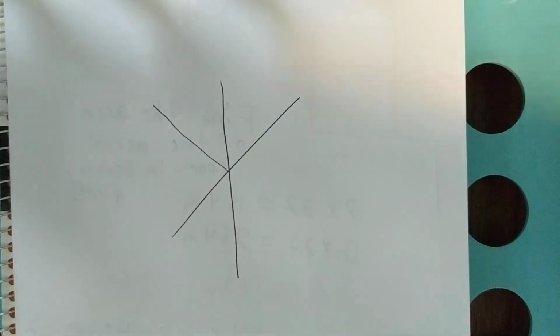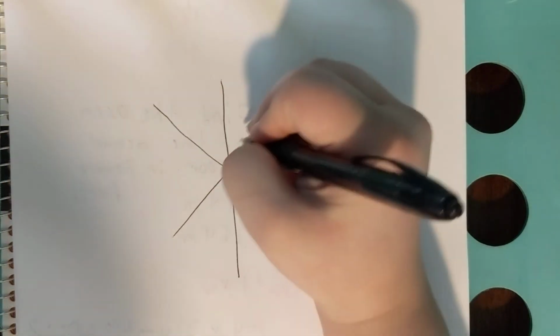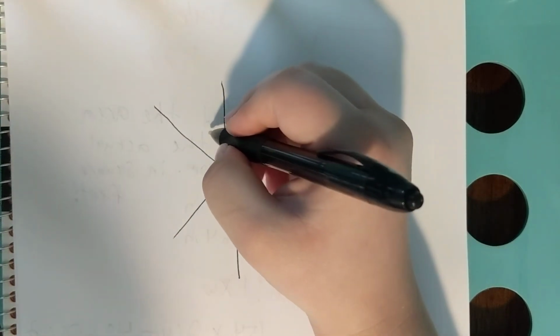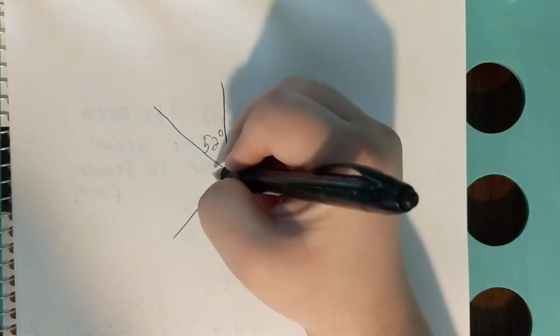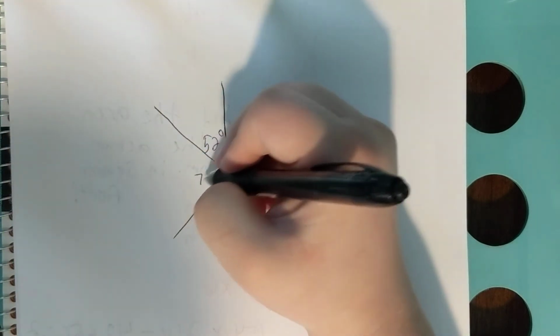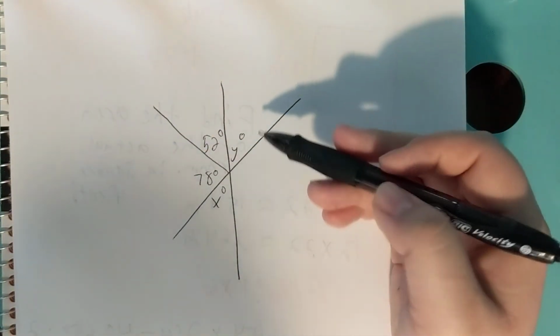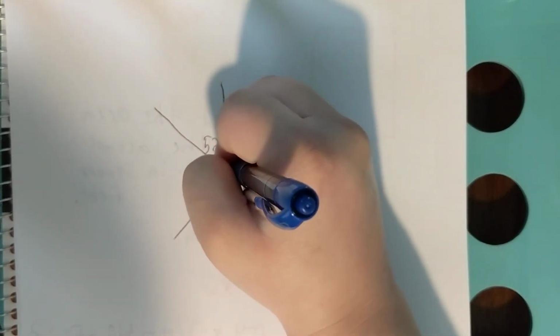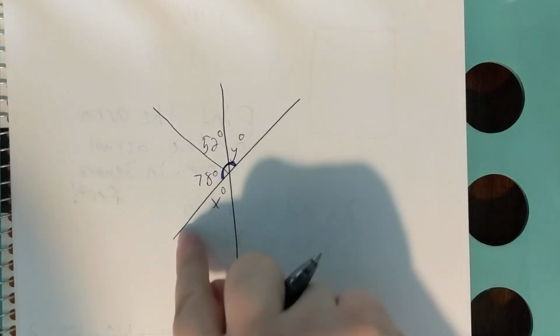Our final questions. This one goes back to angle relationships. So I have something that looks kind of like this. I don't know if you have the same thing, but it's all very similar. So it tells me y is here, x is here. This is 52 degrees, and this is 78 degrees. It also tells me that these form a straight line.